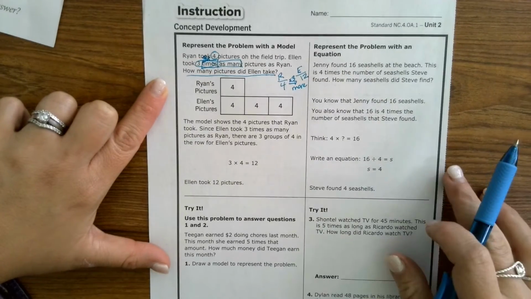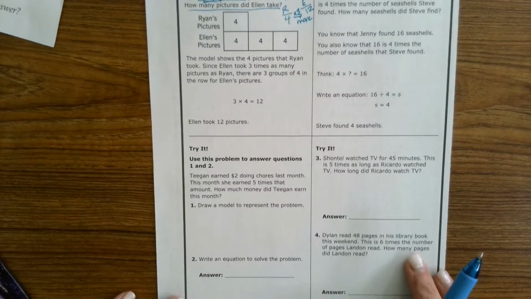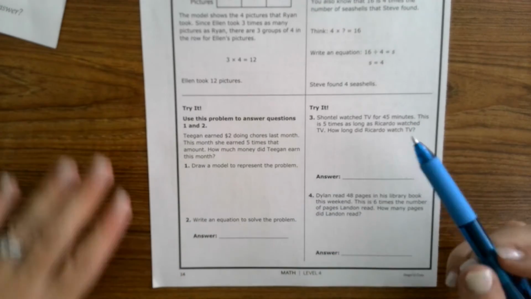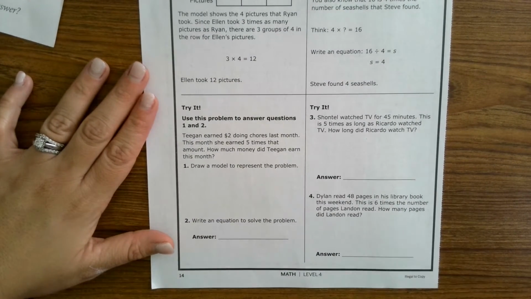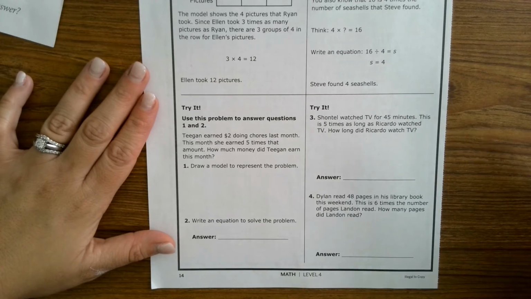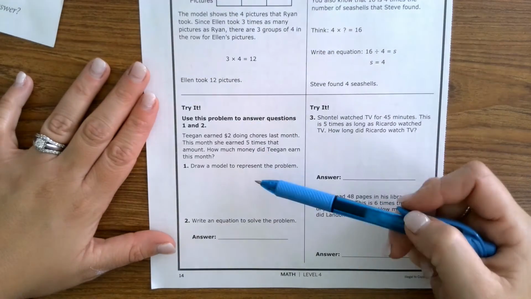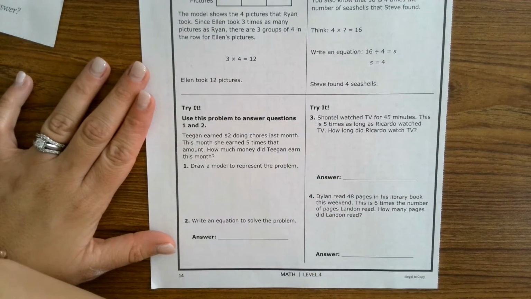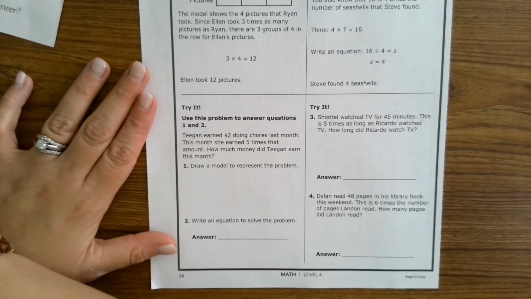Okay, I want you to look at this problem right here, and we're going to try it together. Okay, it says use this problem to answer the questions 1 and 2. Okay, now remember that this side of the page was talking about a model. Okay, so we're going to make sure that we know how to draw a model.